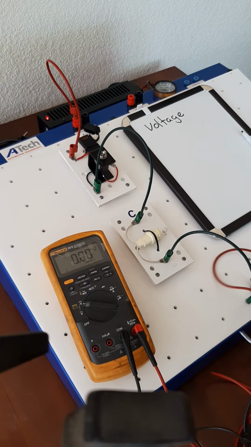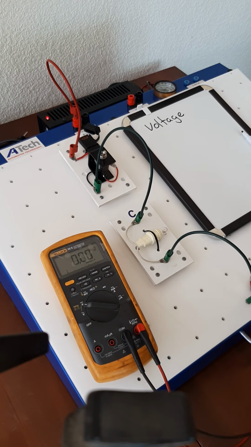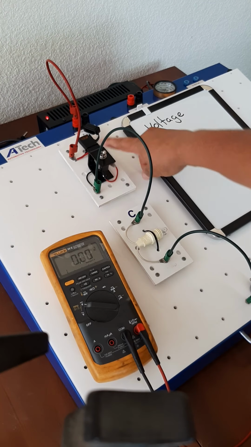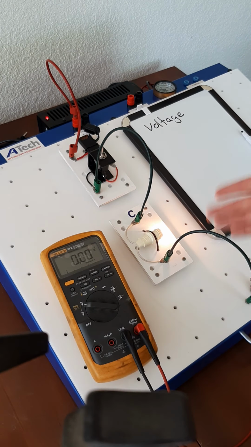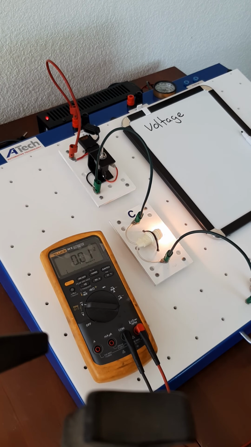So I got my leads. Got my correct setting. I created this circuit. Here's my switch. I have a fuse. Turn the switch on, the light bulb lights up. Very simple one load circuit. And we're going to check our voltages.